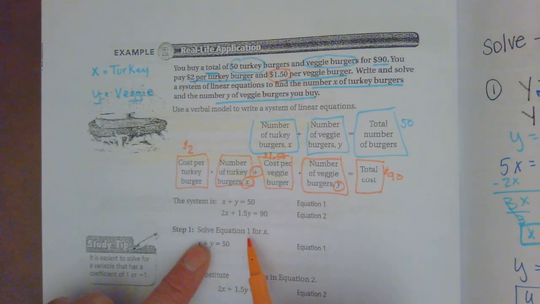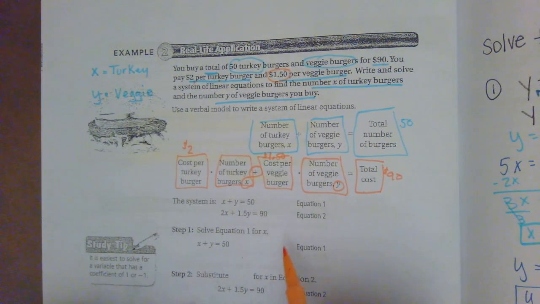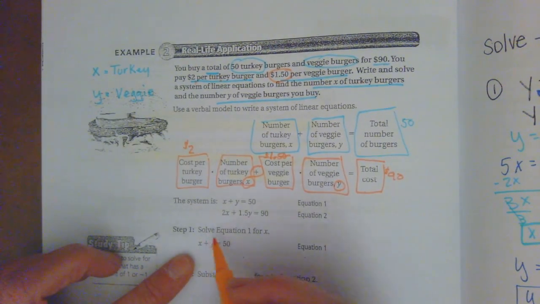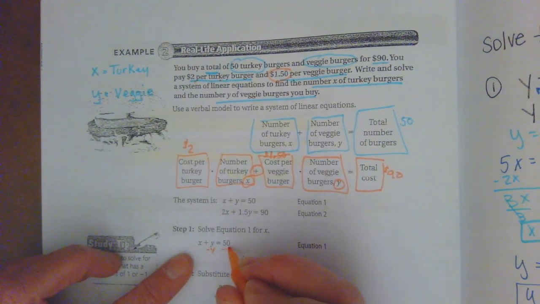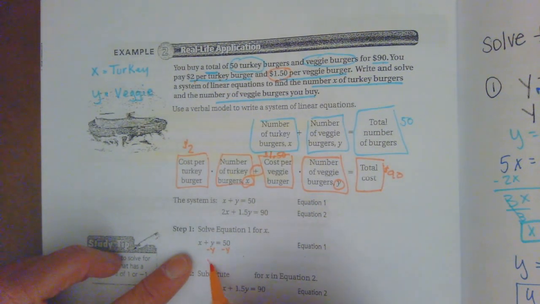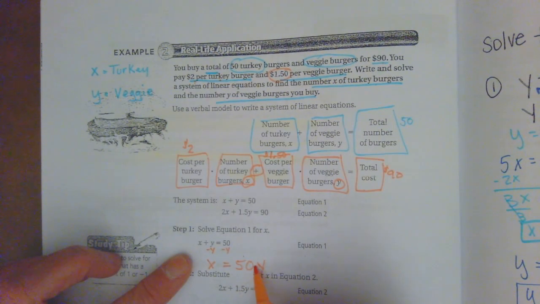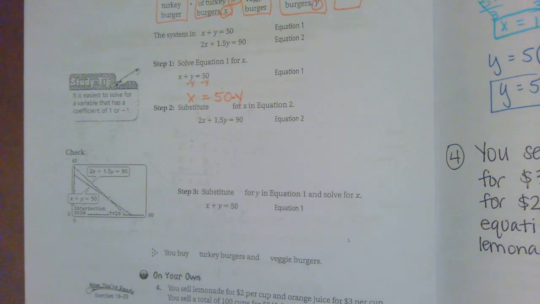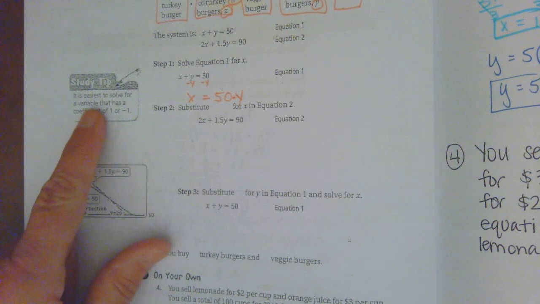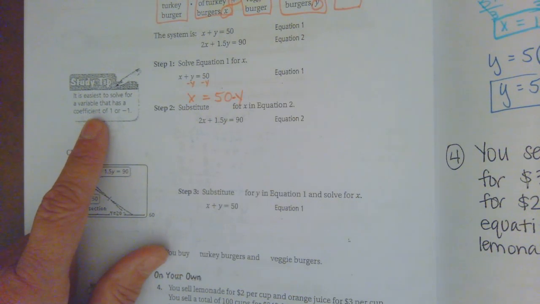Now we're going to solve equation 1 for X. So this one right here. So we're going to make it so it says X equals. So what we would do is I want to move the Y over, so I'm going to subtract Y from both sides. And this is going to give me X equals 50 minus Y. Okay? Now, the next thing I want to do is, and it gives you a tip here, it is easiest to solve for a variable that has a coefficient of 1 or -1. So that's probably easier.